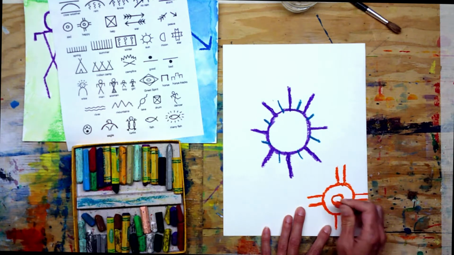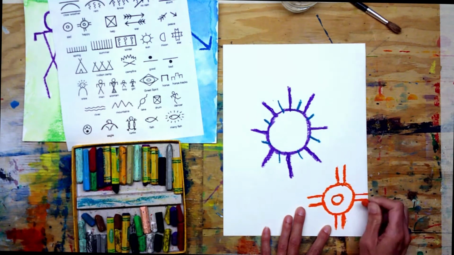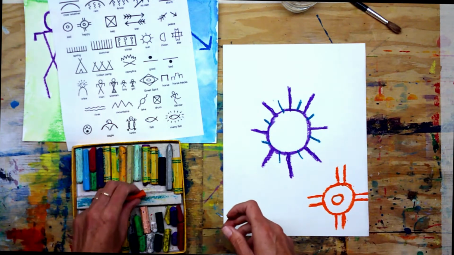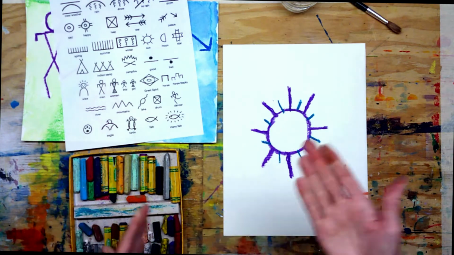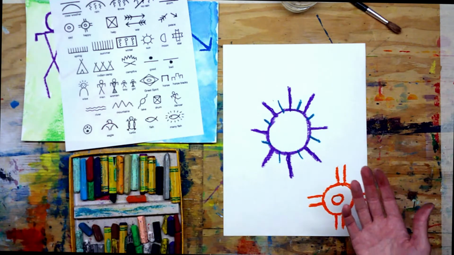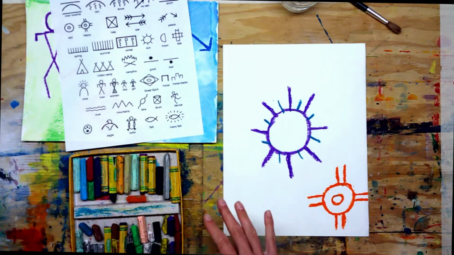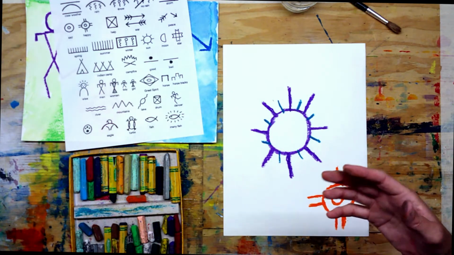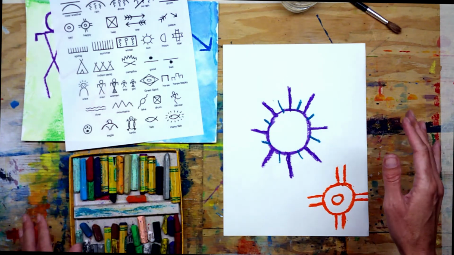Again, I'm going over my lines again, just so I have very vibrant colors. Those oil pastels are really in there. Okay, so I'm happy. The sun is out. And guess what? There are so many fish. So I know I'm gonna eat well tonight. I just had fish last night for dinner and it was so good.